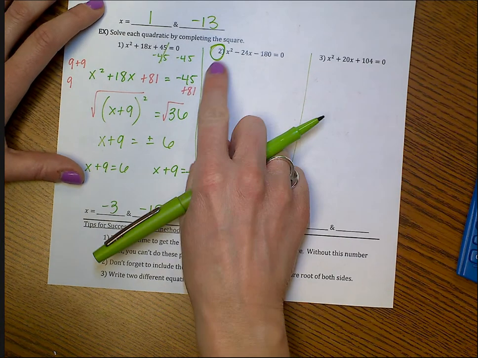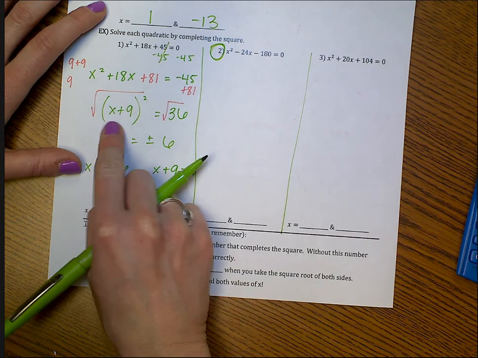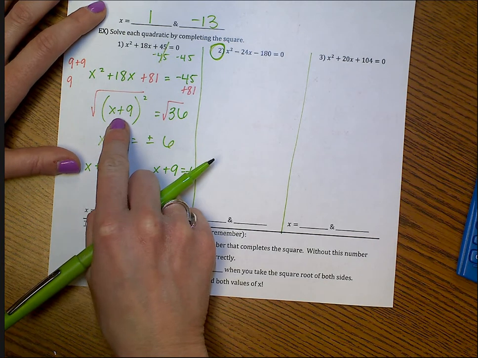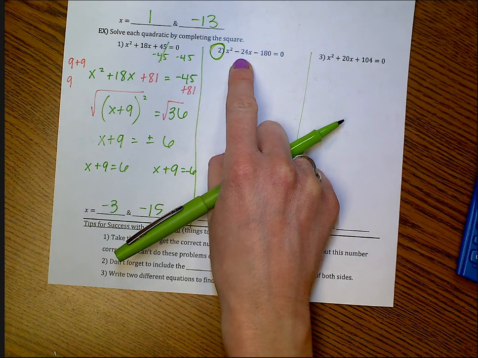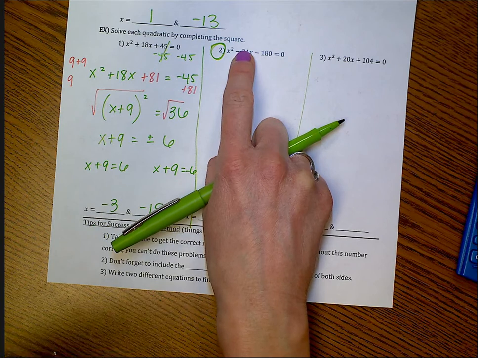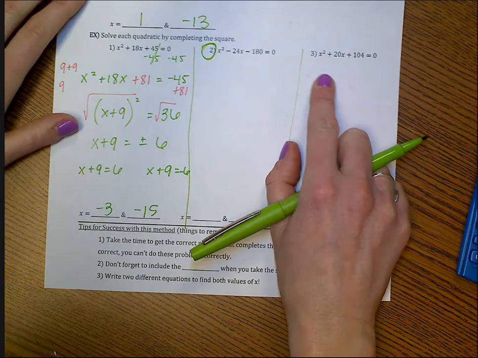Okay, I will say, and you're going to do this one on your own, be careful with the signs. The ones that I have done have ended up being positives, but sometimes it's a negative number that you add to itself to get that middle term. So just be really careful with your signs. Number 3, I'm going to do for you though.